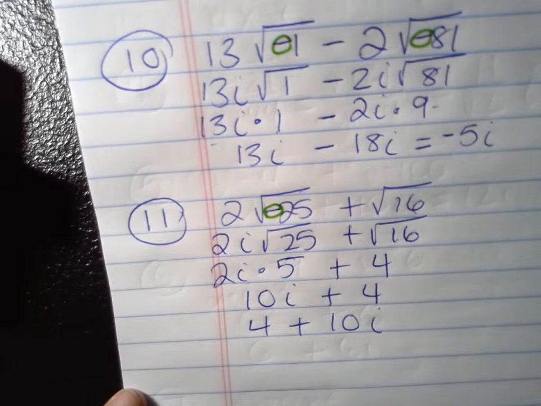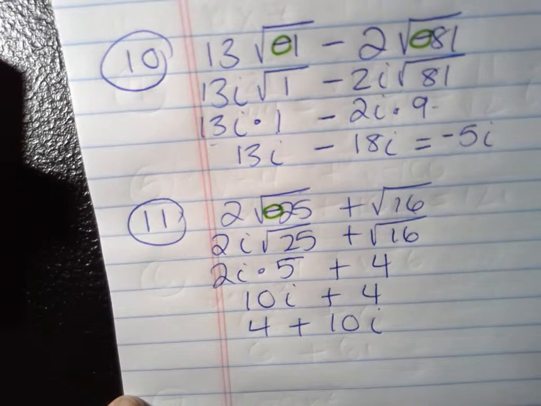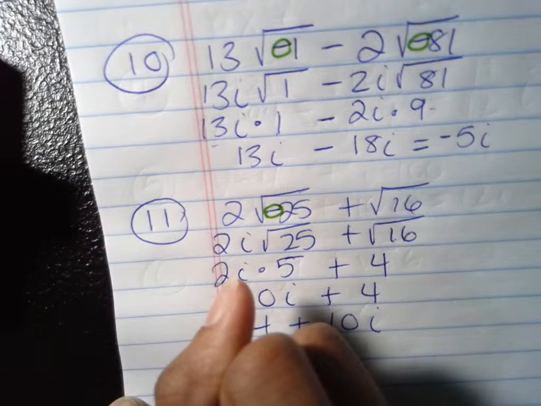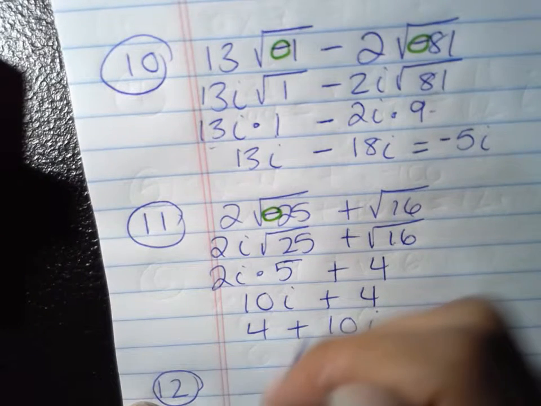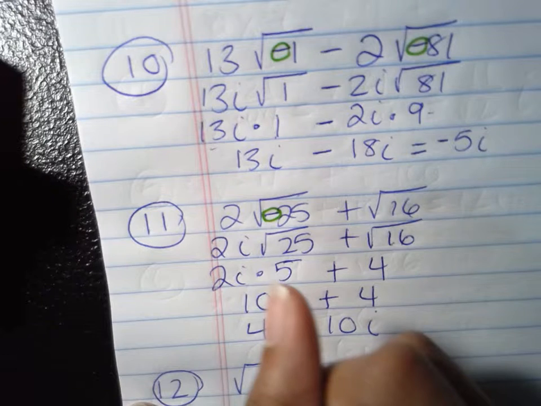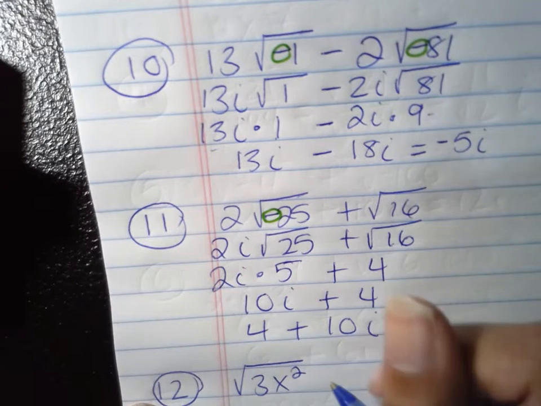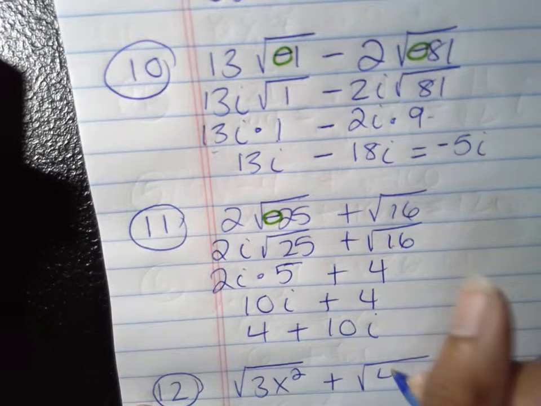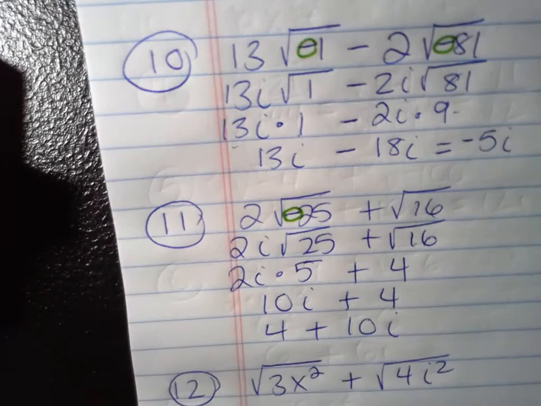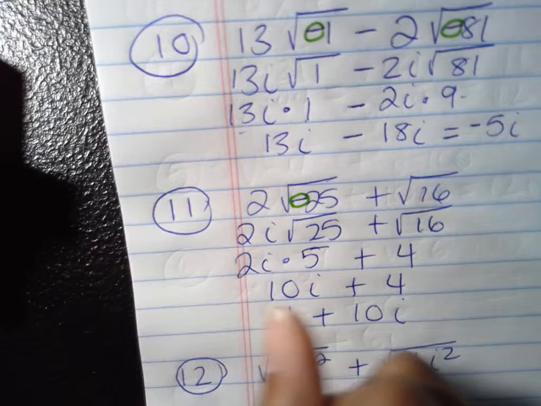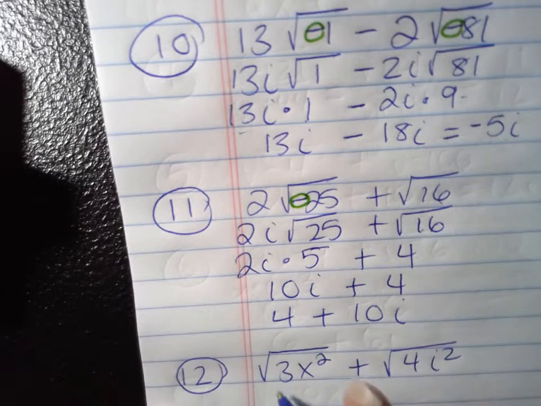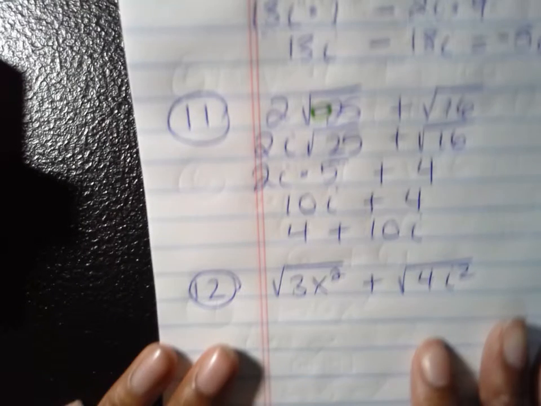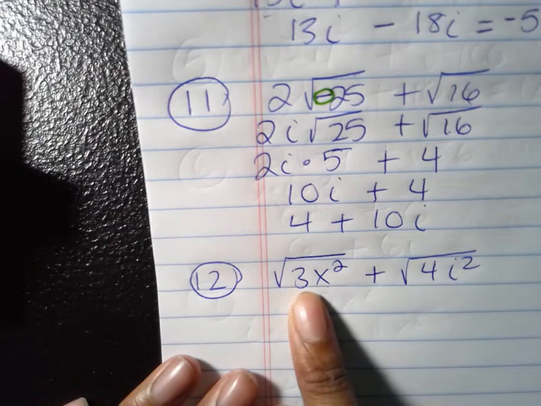Alright, number 12. We have square root of 3x squared plus 4i squared. Alright, so we can't take square root of 3, but we can take square root of x squared.